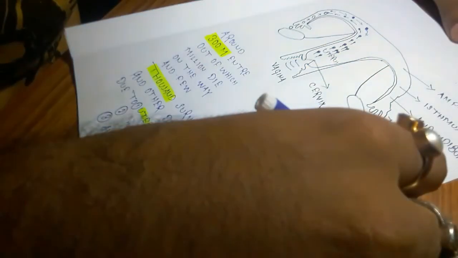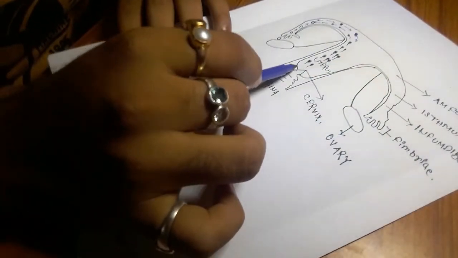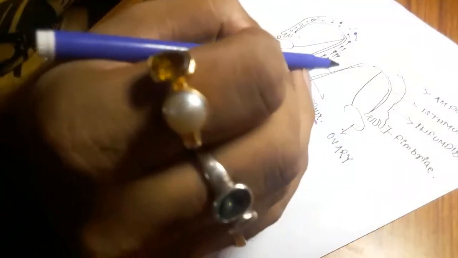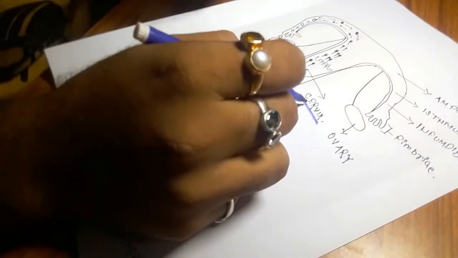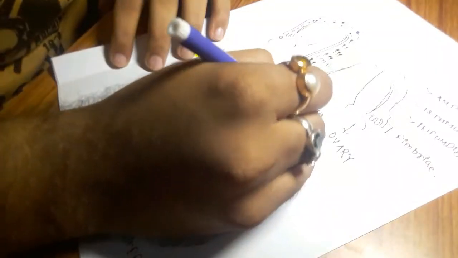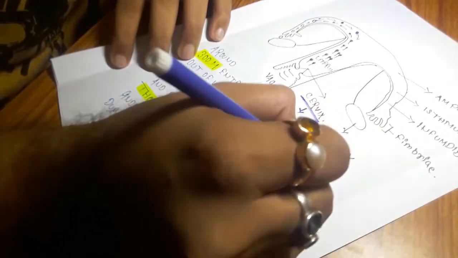Now you can see here, I have already done the drawing, my drawing is bad, so please cooperate with it. This is the female reproductive tract. This is the vagina, and this is the cervix. Please note down one thing: the cervix is closed or blocked throughout the time, but at ovulation or after ovulation, for around 72 hours, it gets open so that the sperm can enter. So after ovulation, the cervix is open.